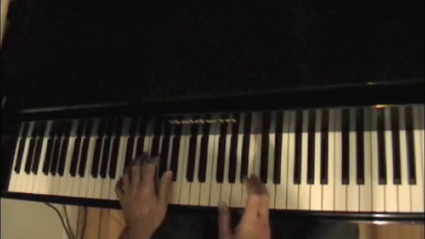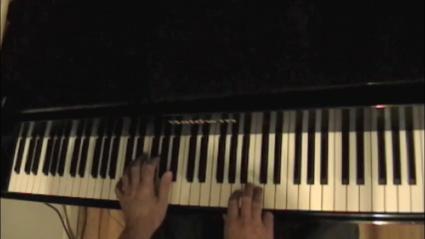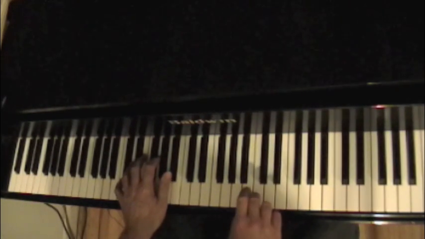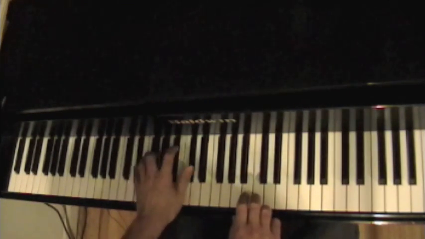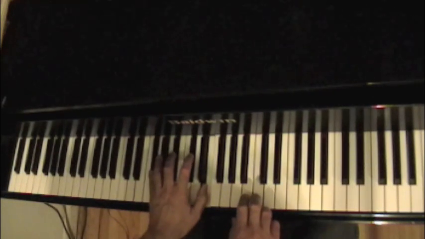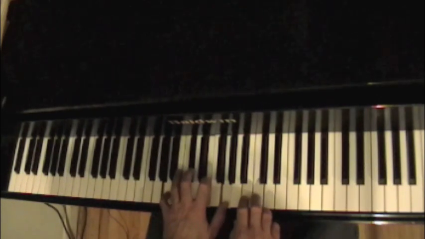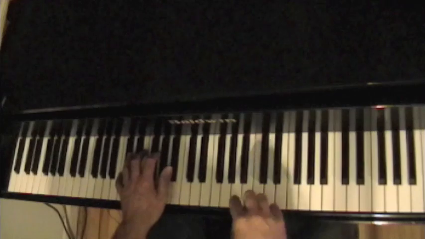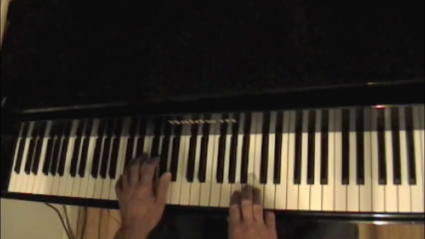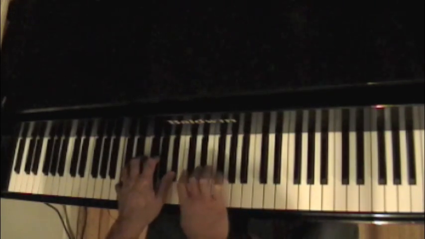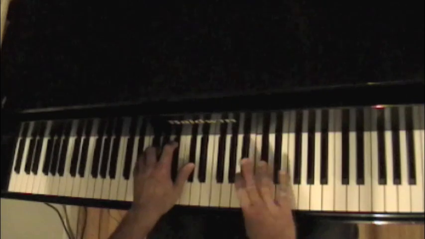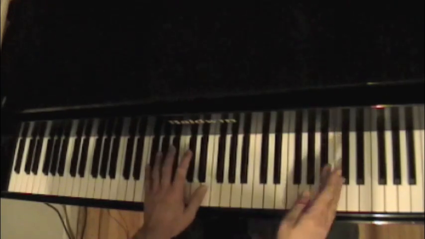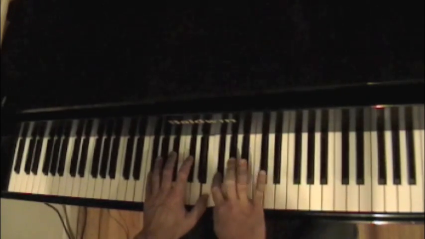So I could use the C symmetrical diminished scale, or starting on C, over C 7th, E flat 7th, G flat 7th, A 7th. So I'll play this scale descending so you can hear what this sounds like. Then E flat, still the same scale, just starting on a different note. And then A.